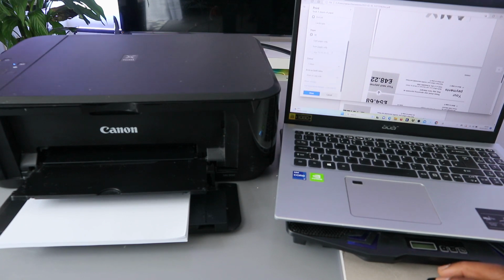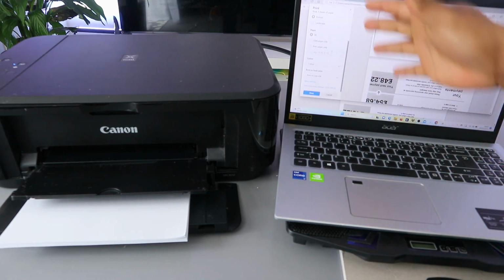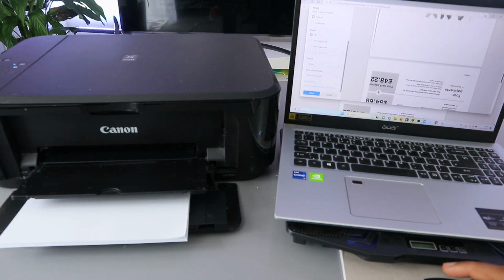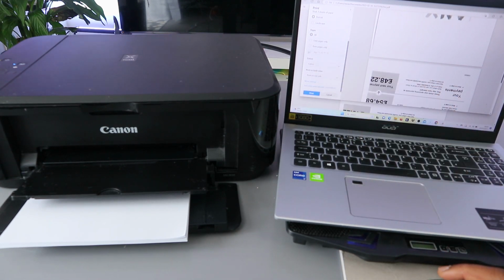The next thing to do, you see pages. You select if you want to print all the pages, or you want to print odd pages only. Odd pages are like 1, 3, 5, 7, and 9. Or even pages. Even pages are 2, 4, 6, 8, 10, and so on. Or another option is to select a specific page range.